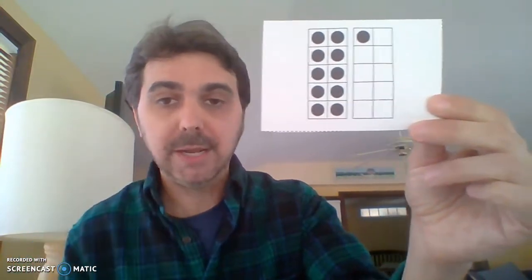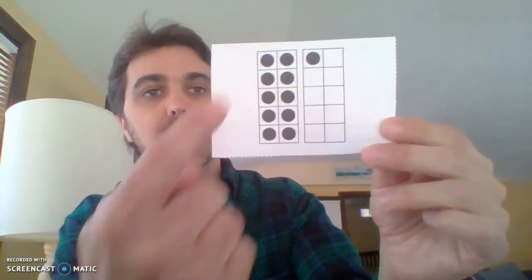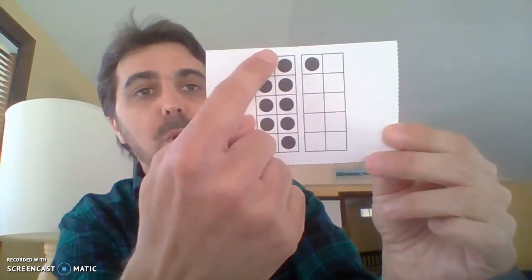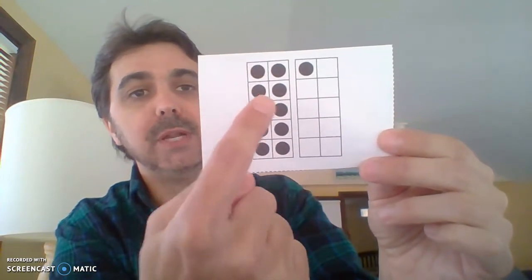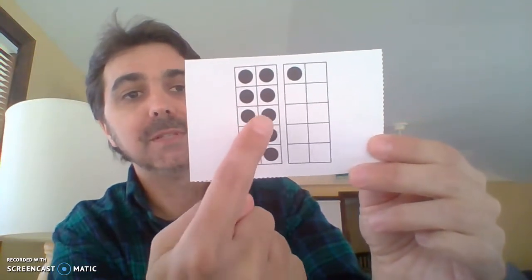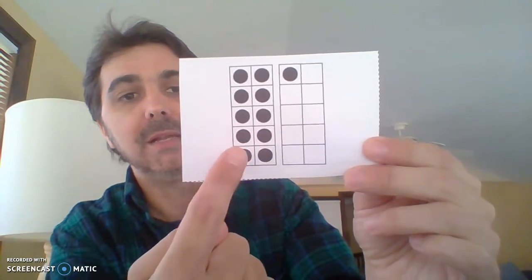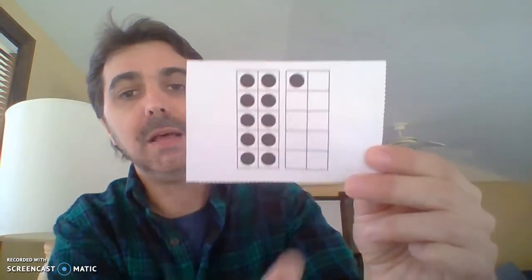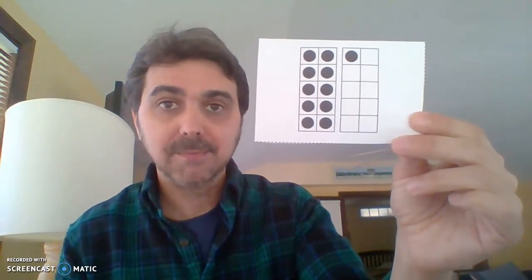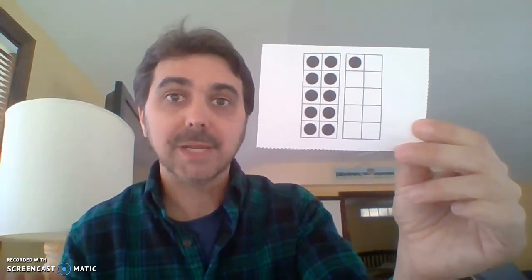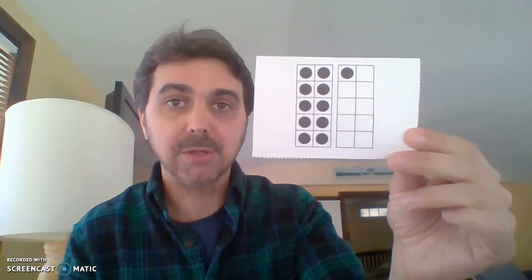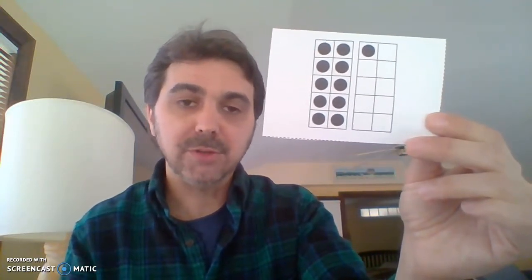Okay, so one way we could count to make sure this is 11, we could count the dots, right? 1, 2, 3, 4, 5, 6, 7, 8, 9, 10, 11. So there are 11 dots. The only problem with that strategy is it takes a long time to count all the dots like that. So what's another strategy that you could have used to do it much faster?